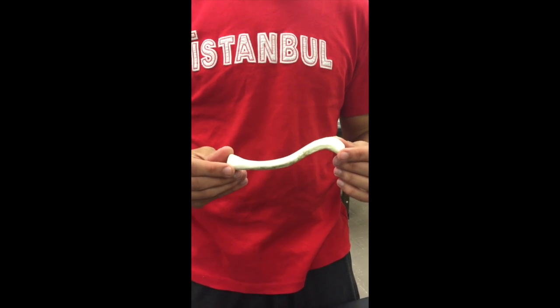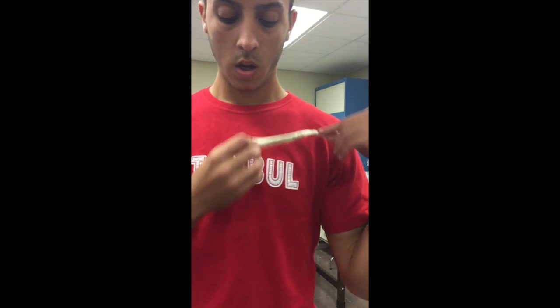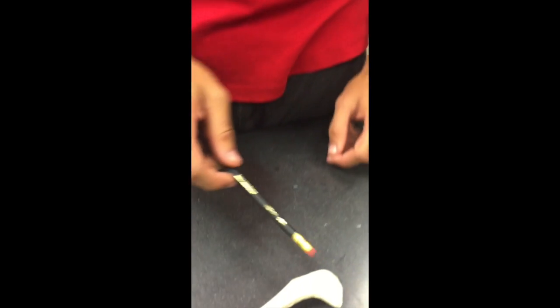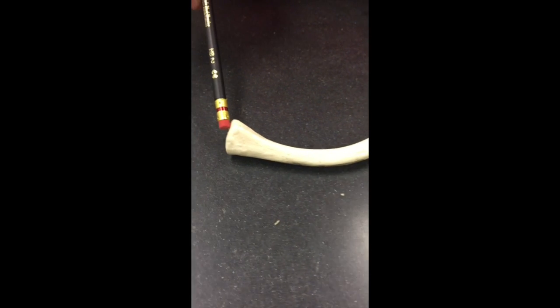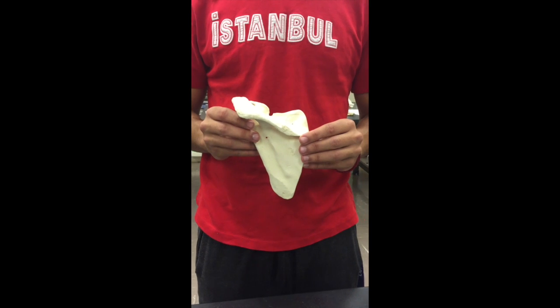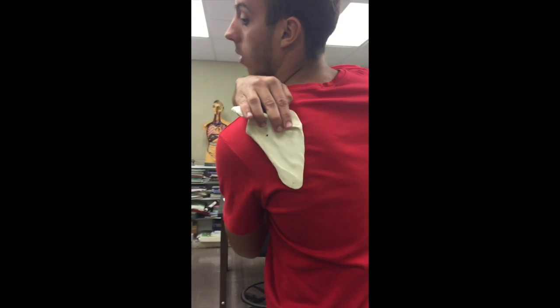This is our left clavicle. It's located close to this part in our body. And this is the acromion end, and this is the sternal end. This is our left scapula. It's located close to this part in our body.